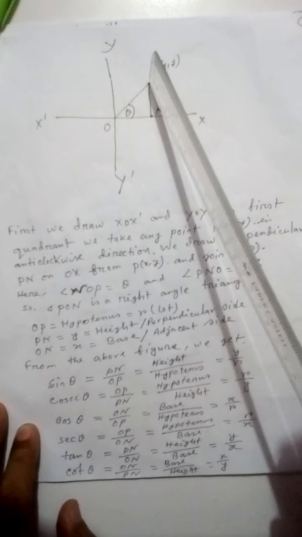Here angle NOP equals theta and angle PNO equals 90 degrees. So triangle PON is a right angle triangle.